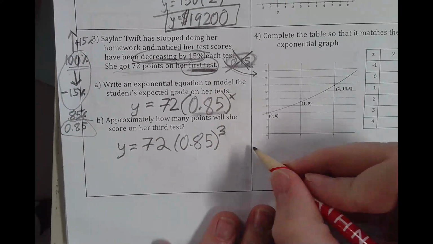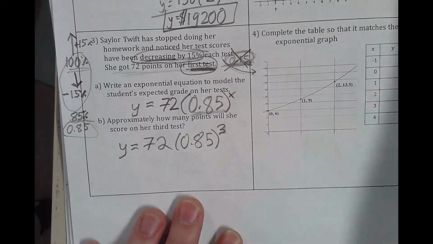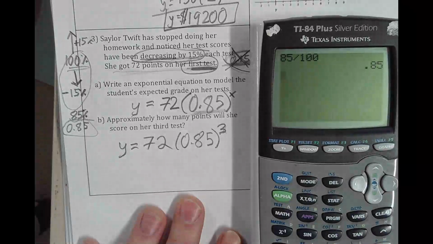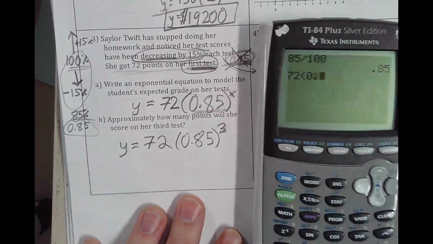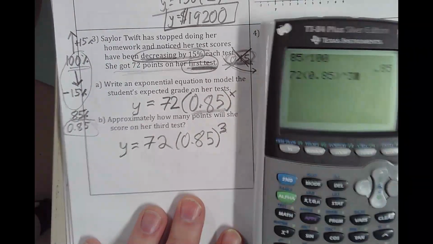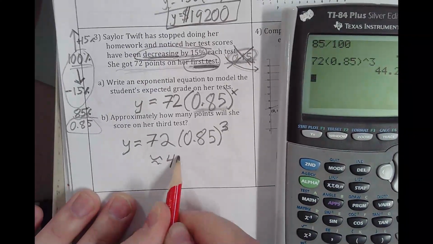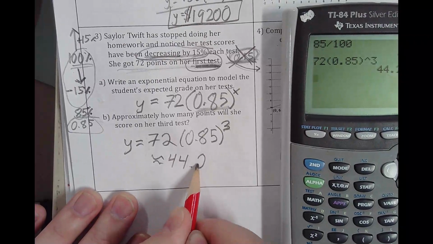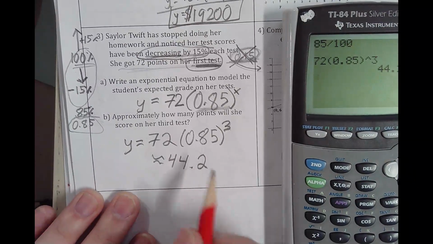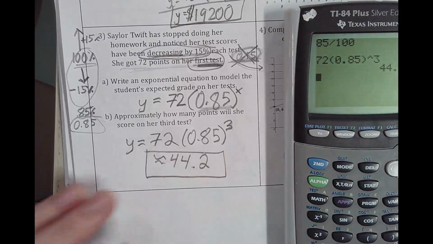Okay, so what would it be if I plug this into my calculator? 72 times 0.85 to the power of 3 would be an approximate score of 44.2, and we're assuming that's percent.